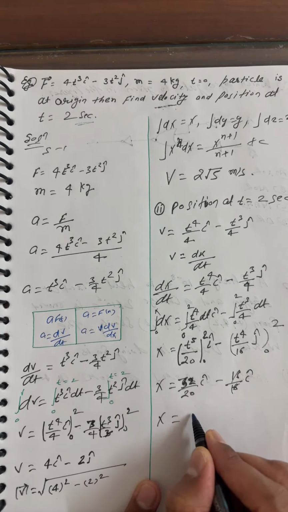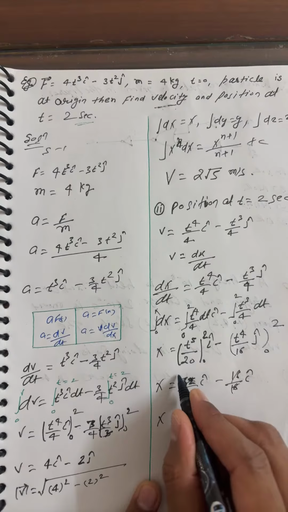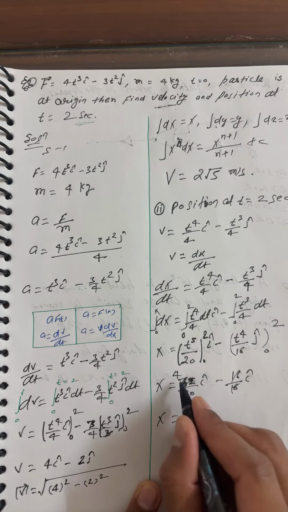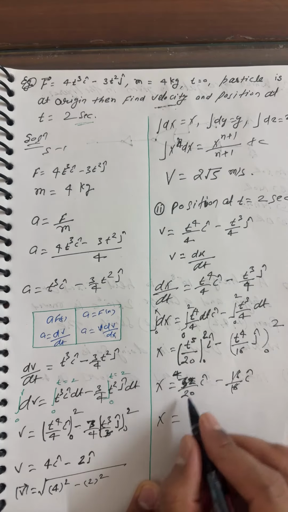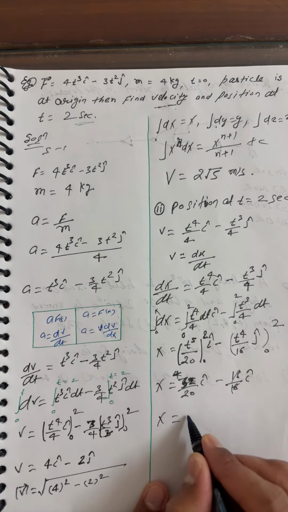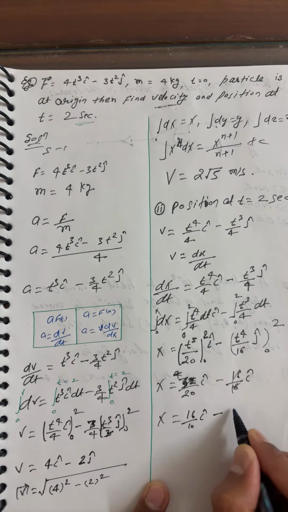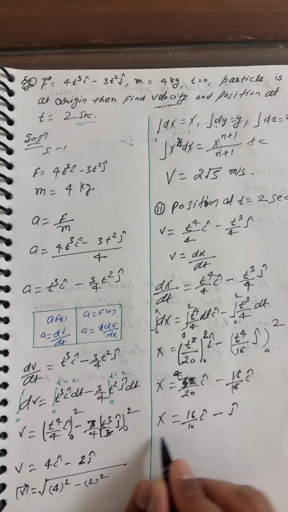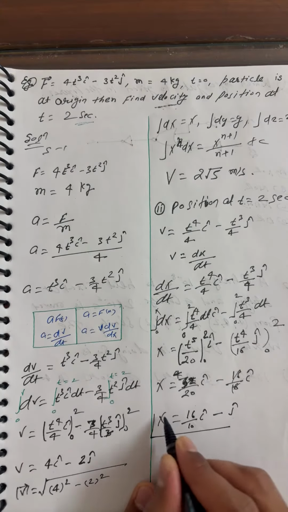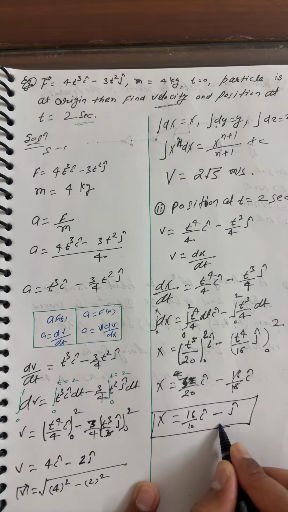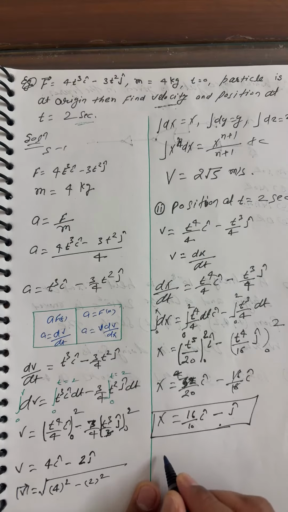This is what? You can say 4 to the 8, 8 for the 32. Or you can see beta like that. Just cancel two times. What beta we can say? This is what? 16 by 10 i cap minus beta j j cap. So this is, I can say, position vector we got in terms of vector. You can also write in terms of magnitude.